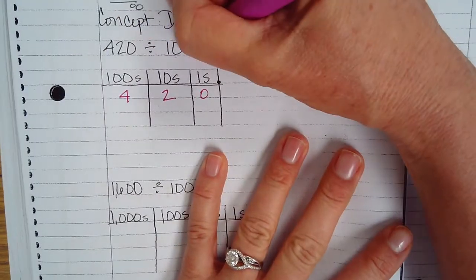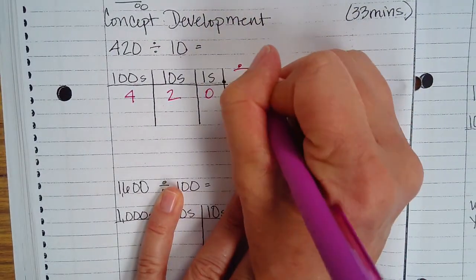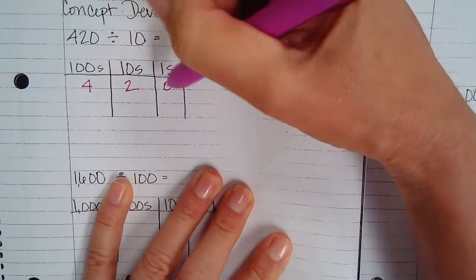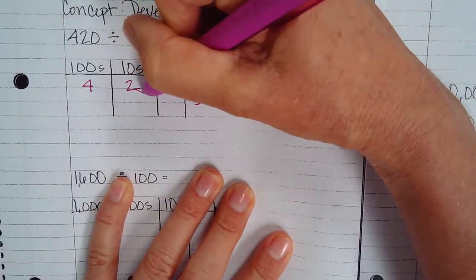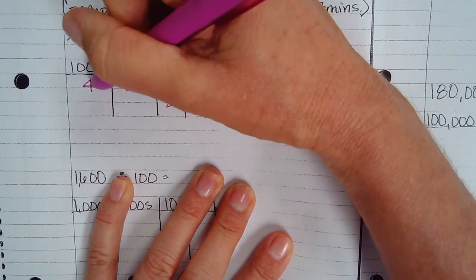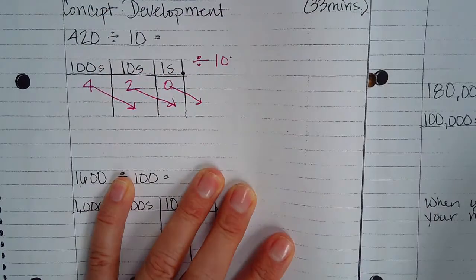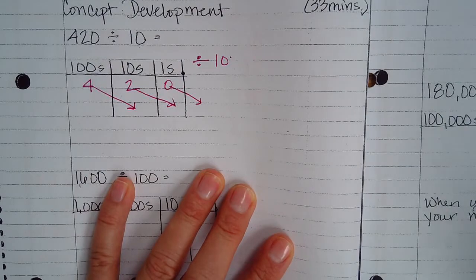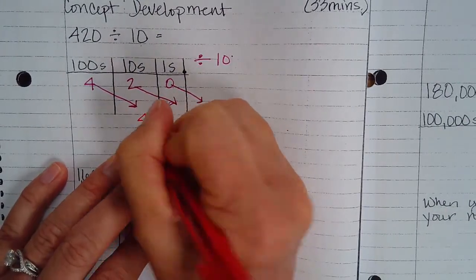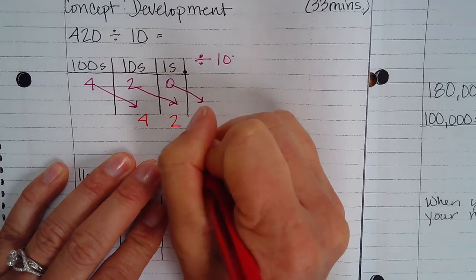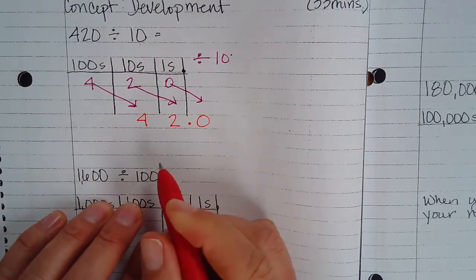Well, this time now we're going to divide by 10. So now we're going to move it one time the other direction because now it's becoming 10 times smaller, right? So now our 4 ends up here, our 2 ends up here, and our 0 ends up here.